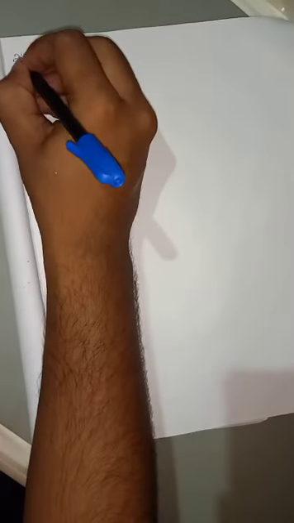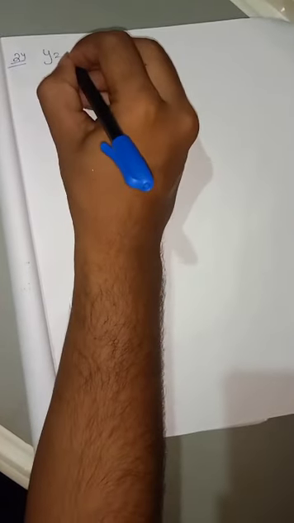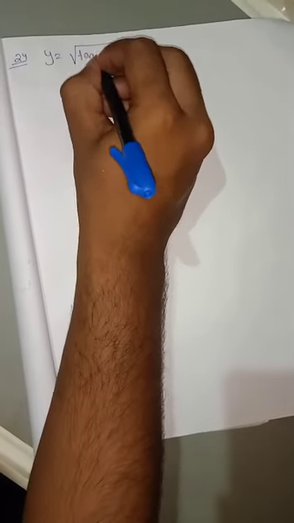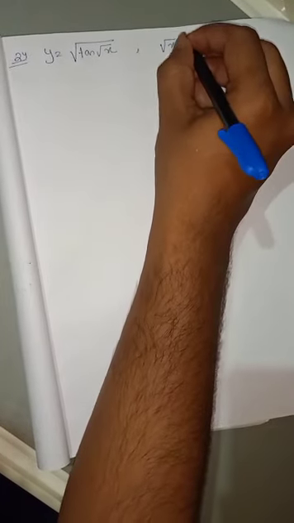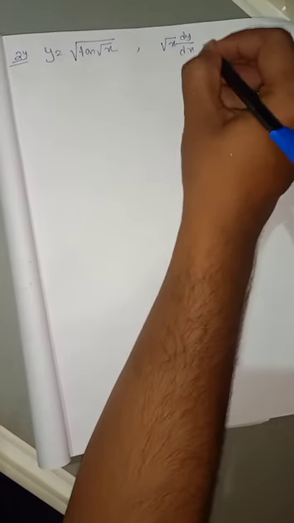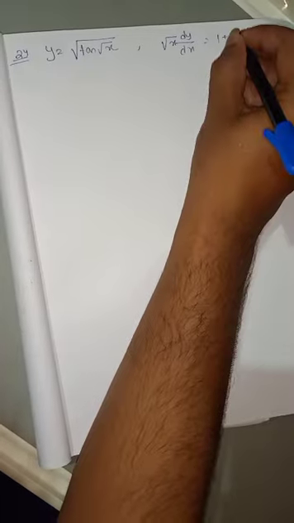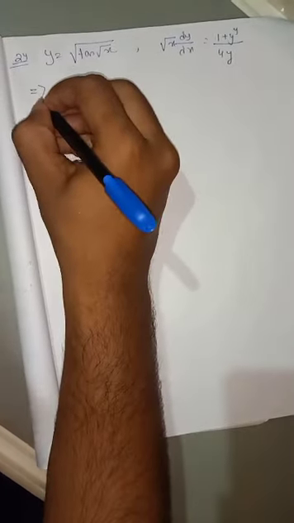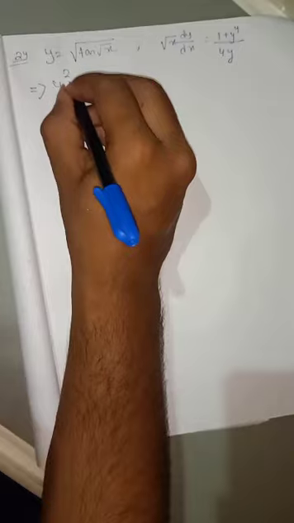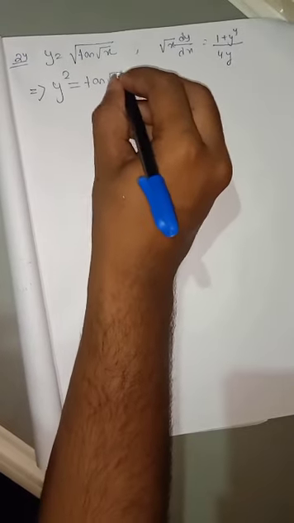Question number 24. y is equal to root of tan root x. Prove that root x dy by dx equals (1 plus y to the power 4) by 4y. On squaring both sides you get y square is equal to tan root x.